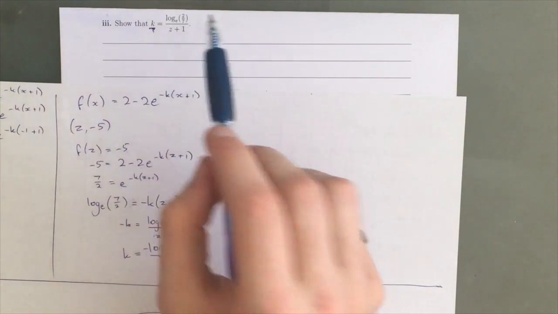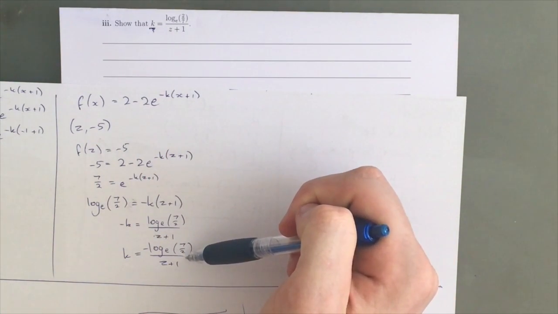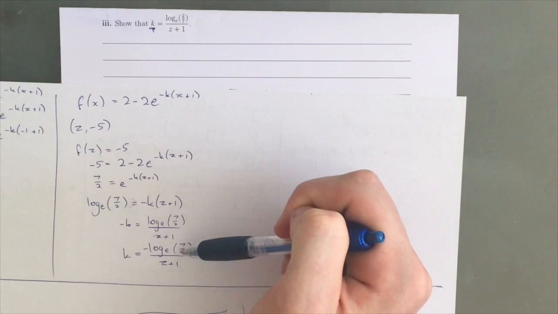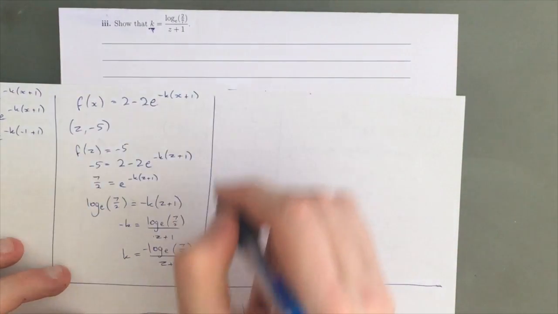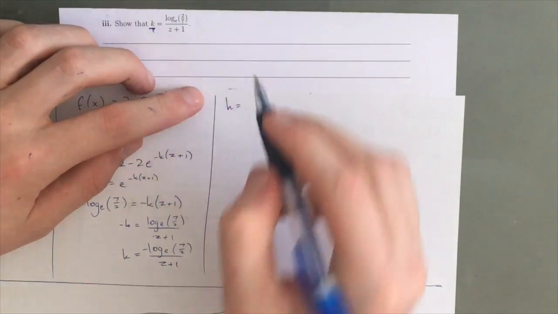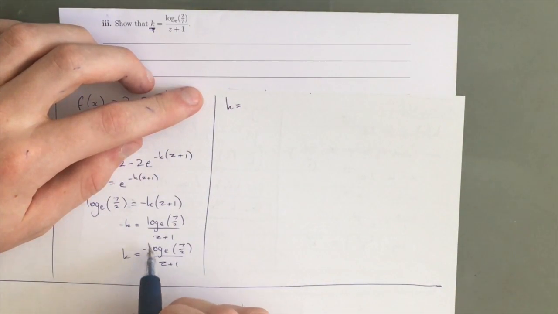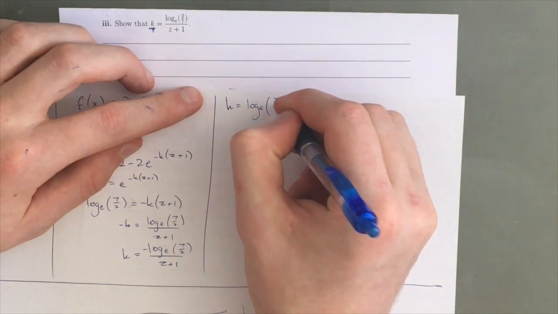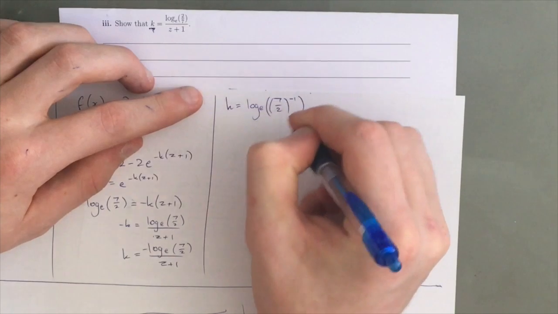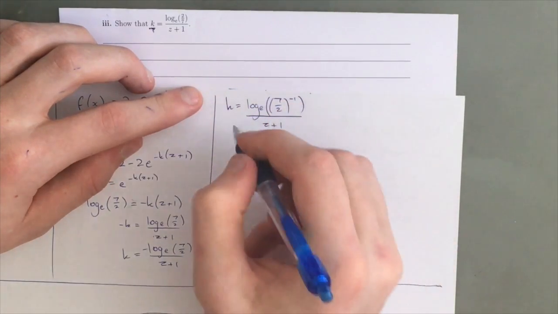Now, this looks very, very similar to our final answer, but it's not quite there. And don't freak out if you got this, because this is actually correct. What we need to do is just take this negative, and whenever there's a number out the front, because there's actually a -1 out the front here, we can take that and do 7 over 2 to the power of -1 over z plus 1.